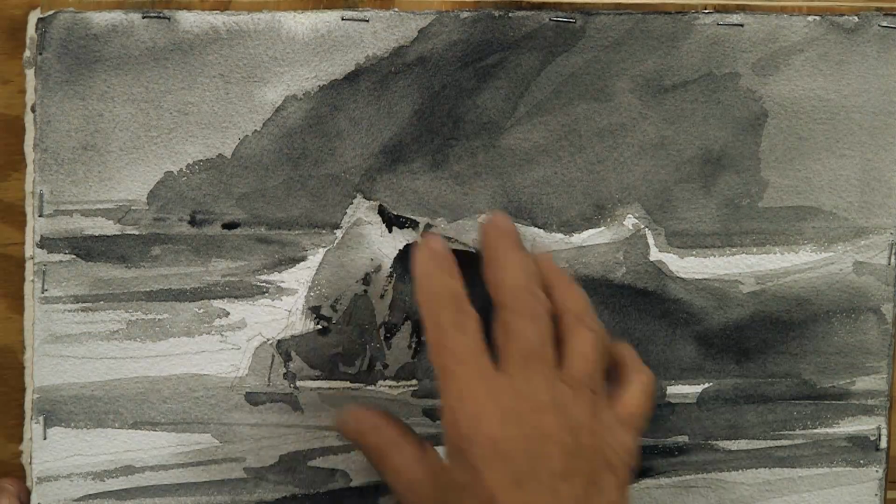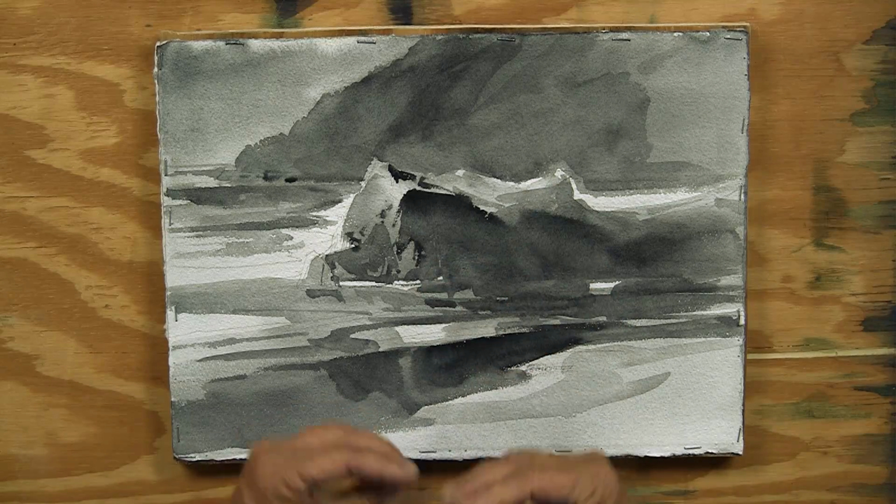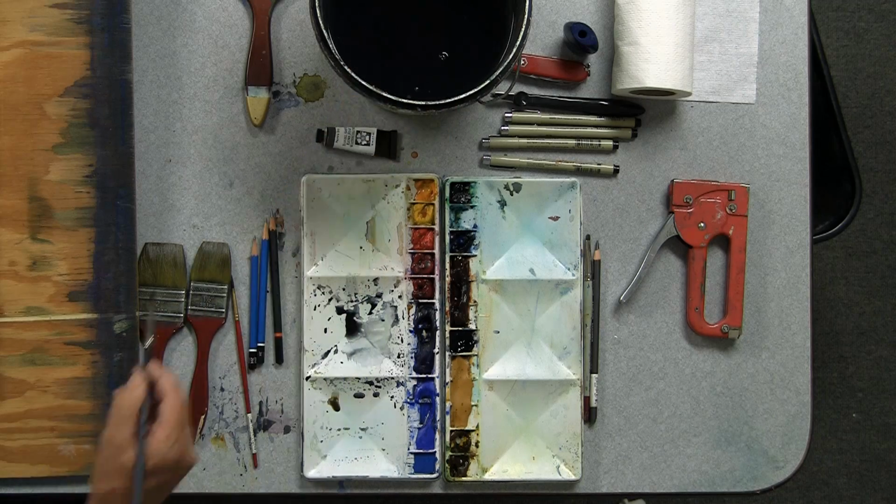We can really see the shape of the rock, the shadow planes, and so forth. Just a little bit of finalizing detail and a few deeper values, and we'll have that ready to go. Let's step down the value one more step.